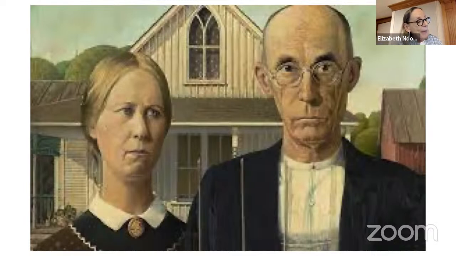Wood decided to paint the house along with the kind of people he fancied should live in that house. The painting shows a farmer standing beside his spinster daughter, figures modeled by the artist's sister and his dentist. Wood's sister insisted that the painting depicts the farmer's daughter and not wife, disliking suggestions it was the farmer's wife, since that would mean that she looks older than Wood's sister preferred to think of herself.